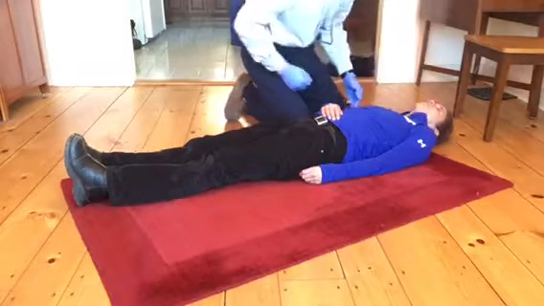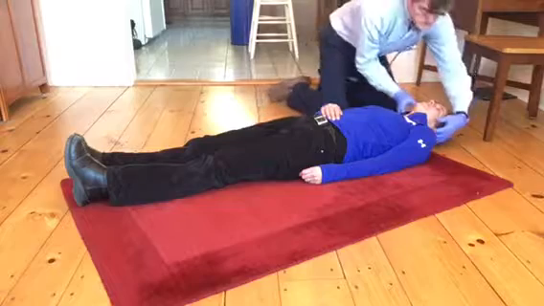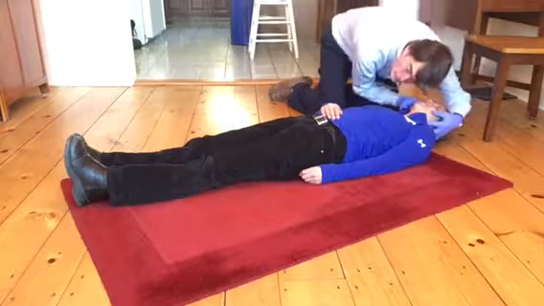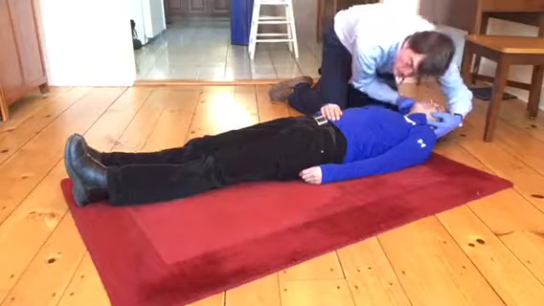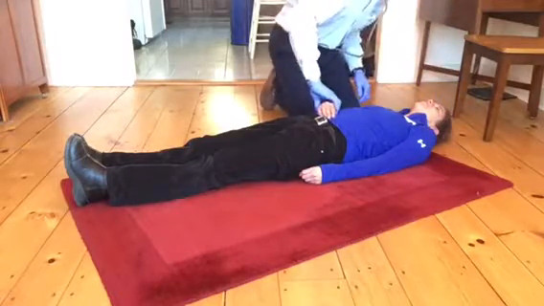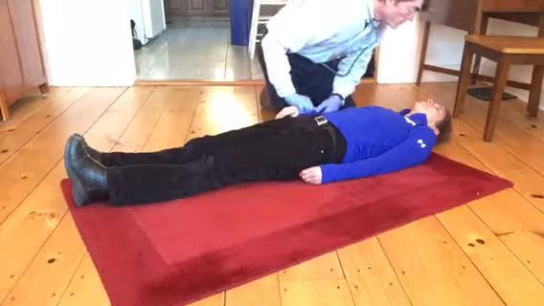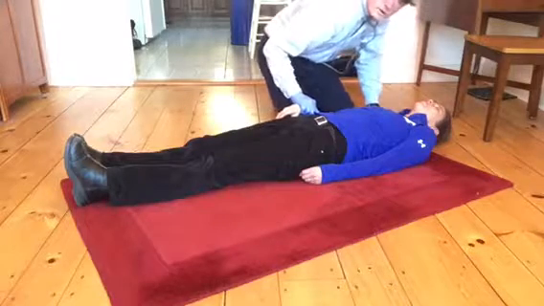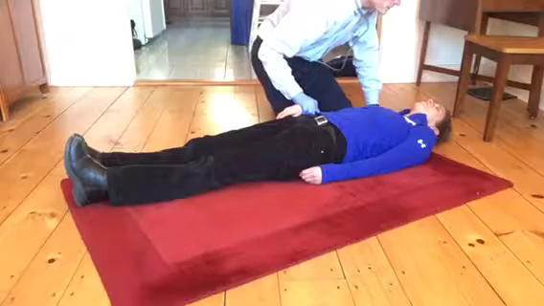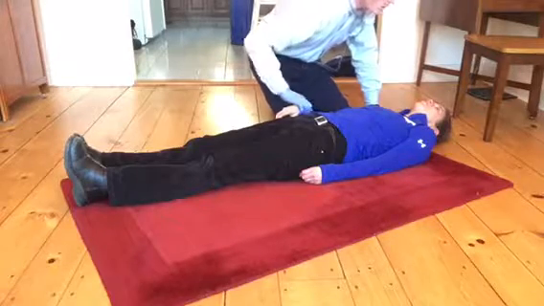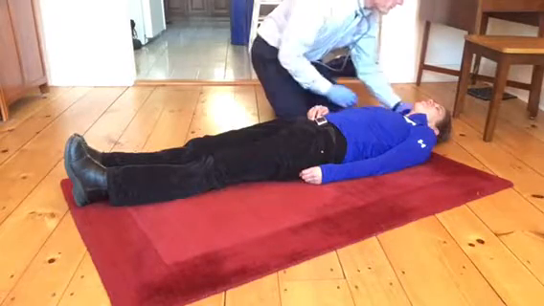I'm going to jaw thrust because of mechanism of injury. Look, listen, and feel for breathing. Patient is breathing. I can see chest rise. Radial pulse is present. Respirations are rapid and shallow. I'm going to direct my partner to bag the patient and place an oral airway, given an opportunity.